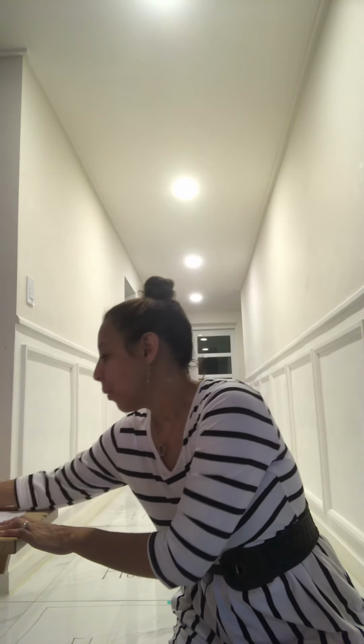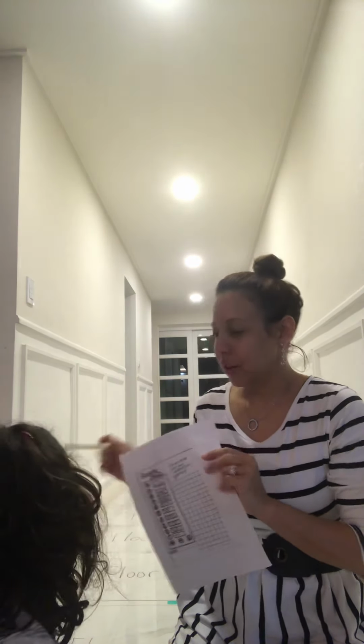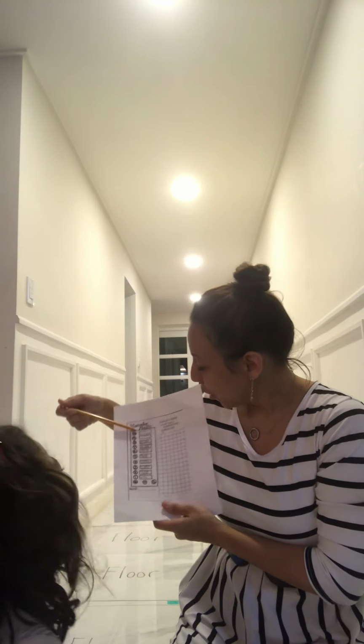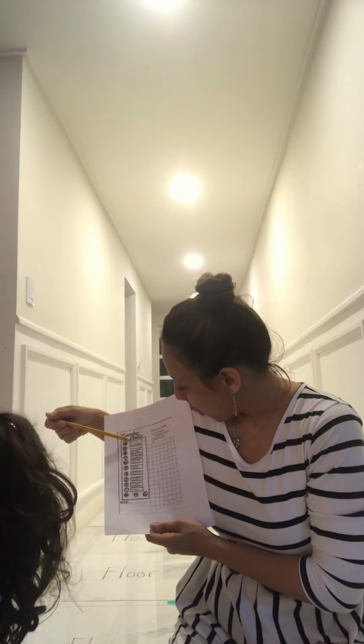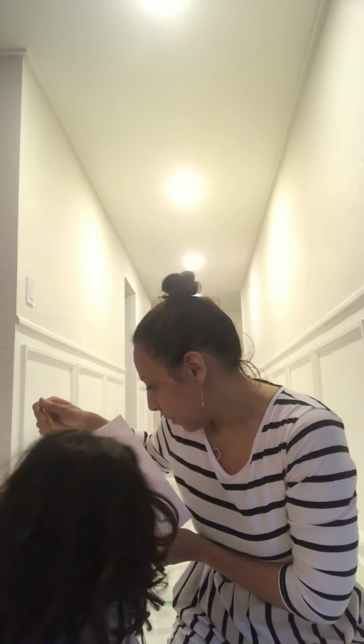Okay, so now look at this. You get to make your own equation. So here are the 10 floors. It says home. It's kind of hard to read.